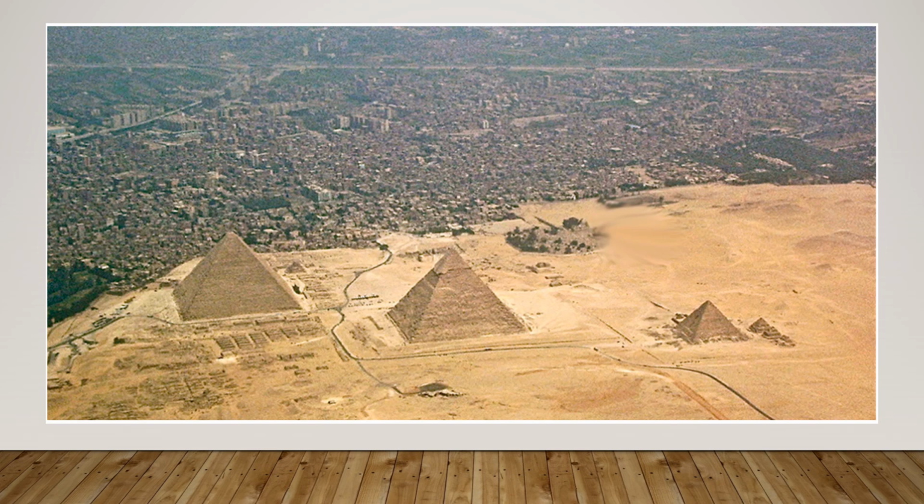What we see here is, from left to right, the pyramid of Khufu, then his son Khafra, and then his grandson Menkaura.